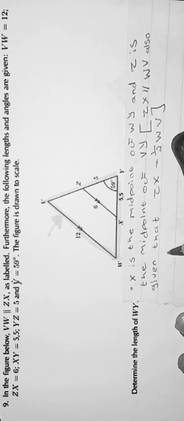So in order for you to find this WY, you're going to say that WY is equal to WX plus XY, reason: midpoint theorem.